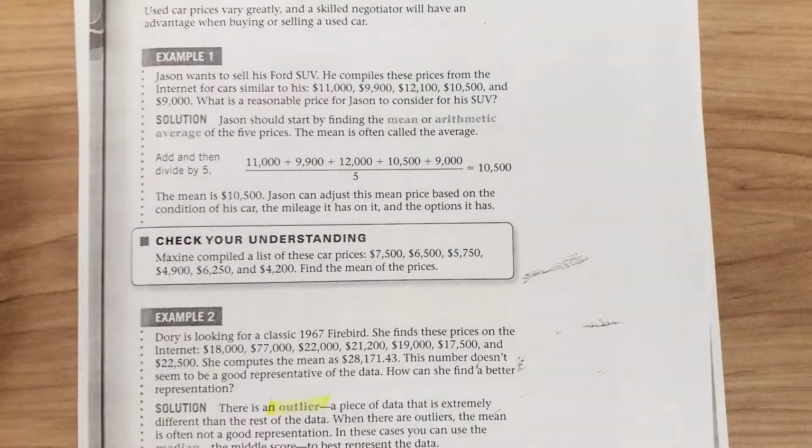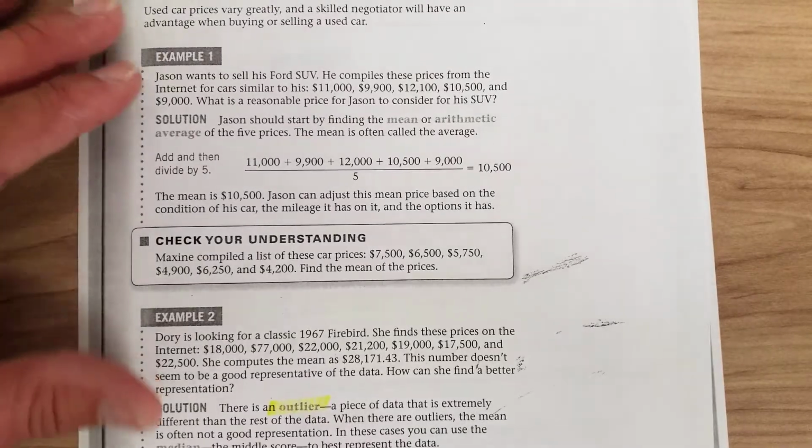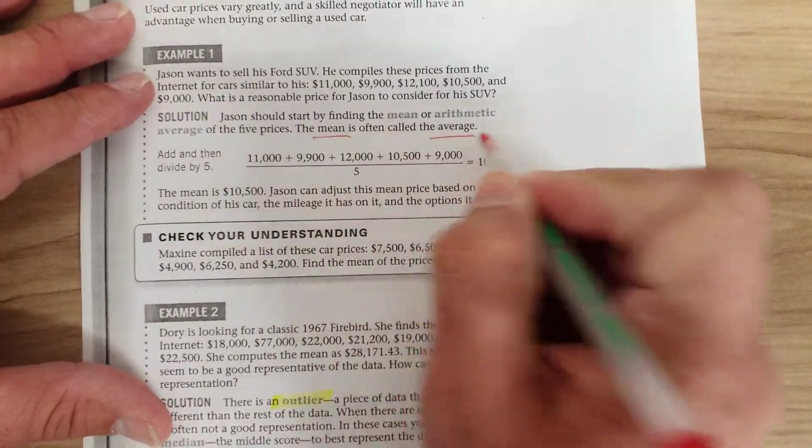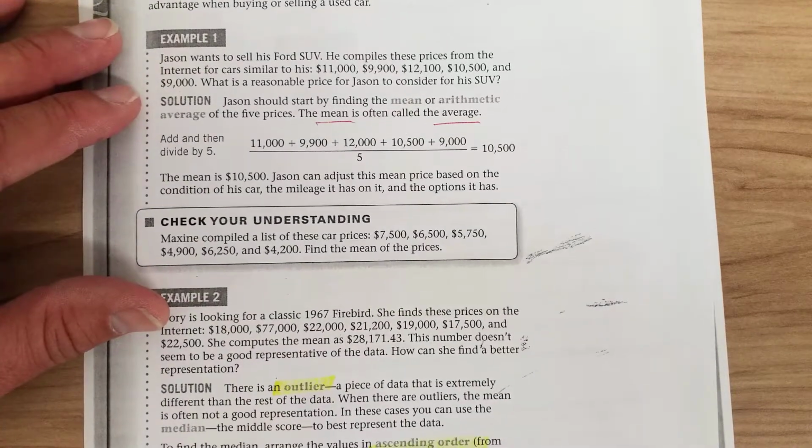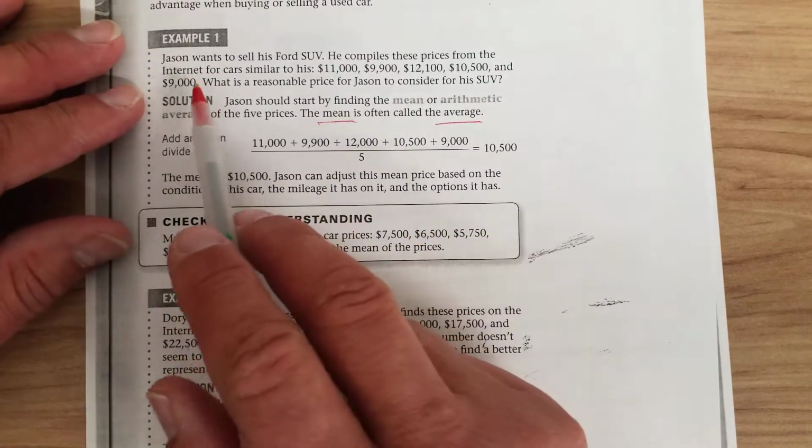So one of the statistical measures we can use is the mean. If you remember, the mean is often called the average. So remember how to take the average, you just add them up and divide by how many numbers you're adding. So in this example, these are pretty easy.